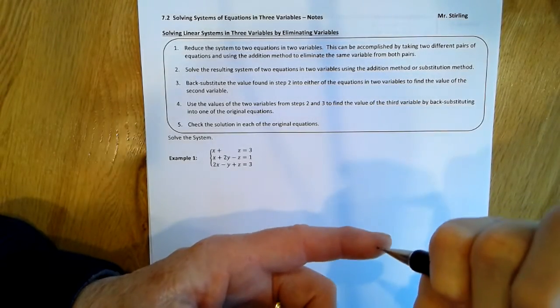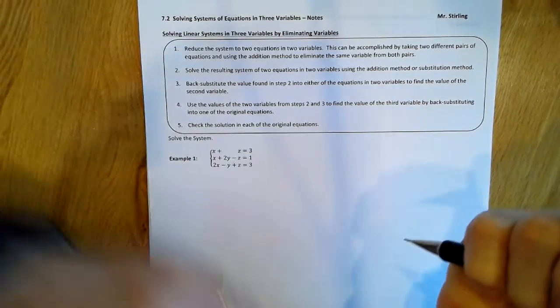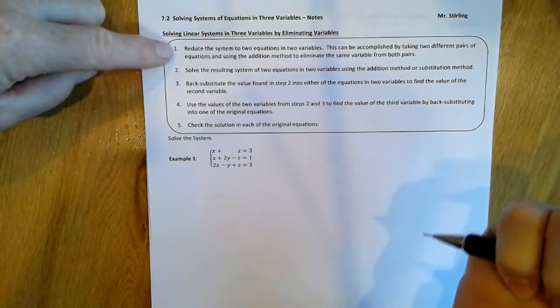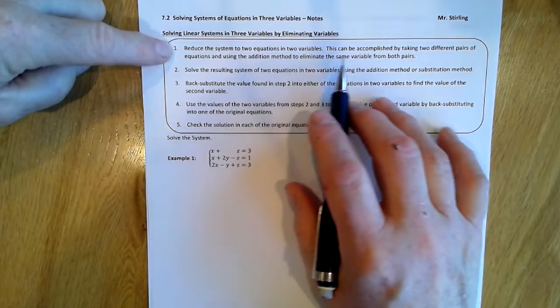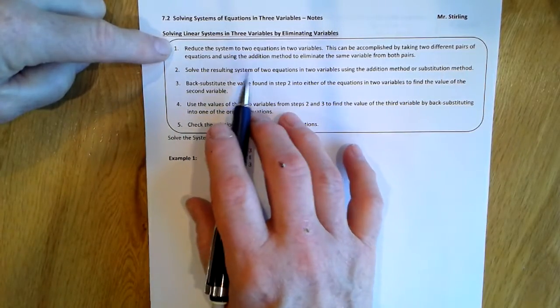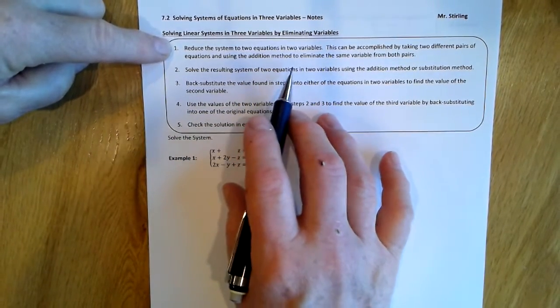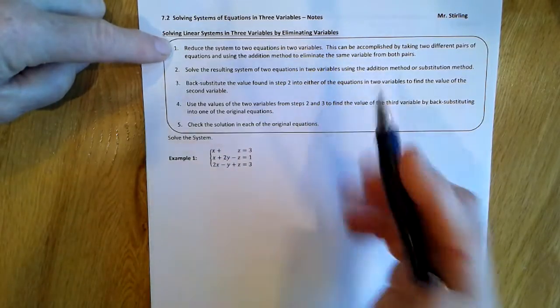And those rules are going to be: number one, reduce the system to two equations and two variables. This can be accomplished by taking any two different pairs of equations and using the addition method to eliminate the same variable from both pairs.